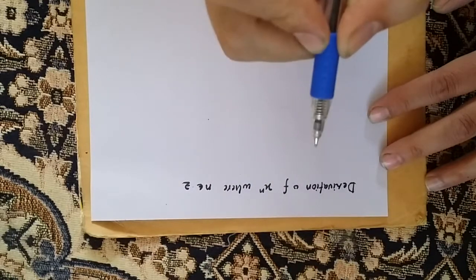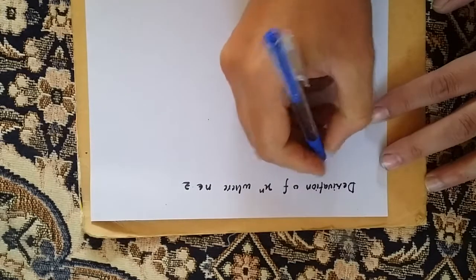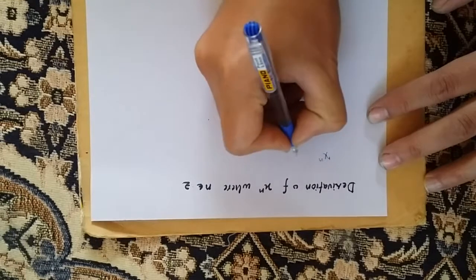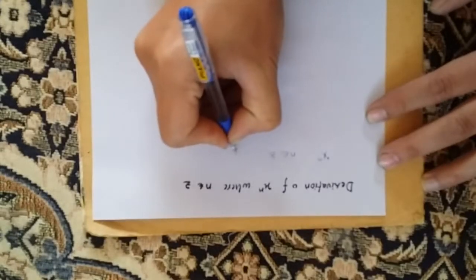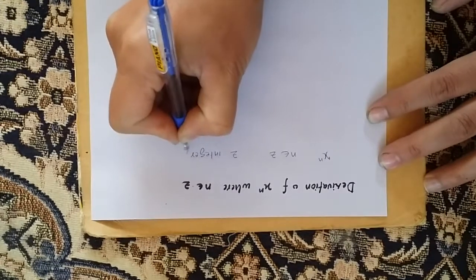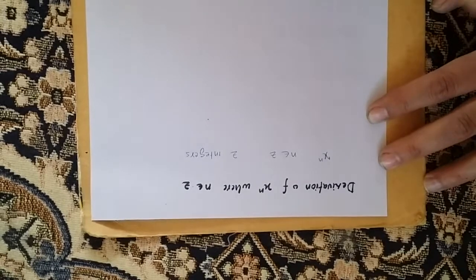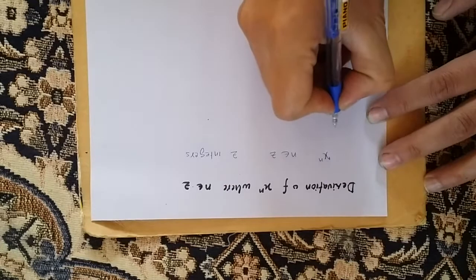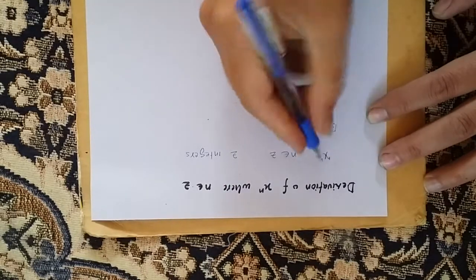Hi everyone, today we are going to solve the derivation of x power n, and in x power n we have n which belongs to Z, and you know that Z is integers. We are going to solve the derivation of x power n where n is an integer. For that we are going to use the binomial theorem.